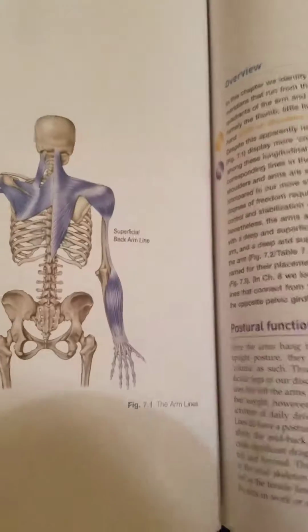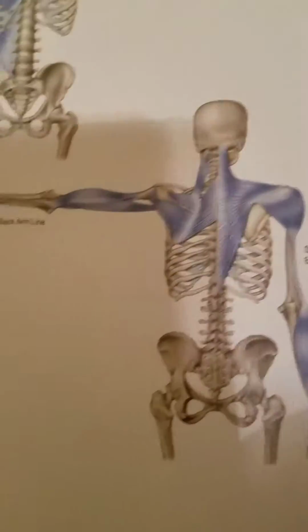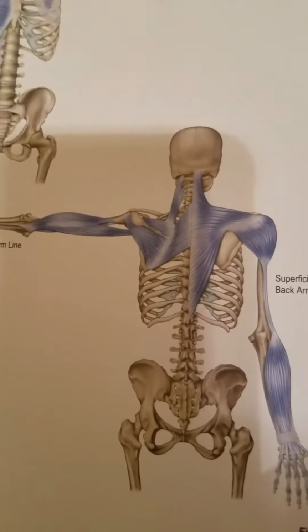When you start from the front part, they make a complete whole circle, and this is what you get. Pretty much like right here, you see what I'm saying? So it's really like all one big long muscle for the most part.